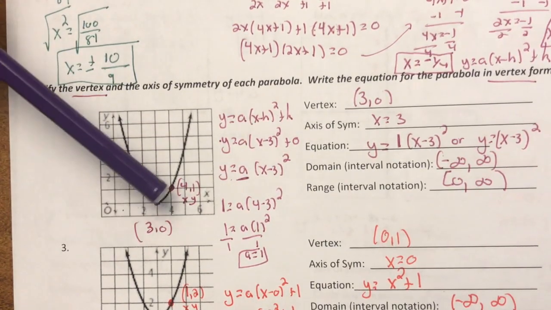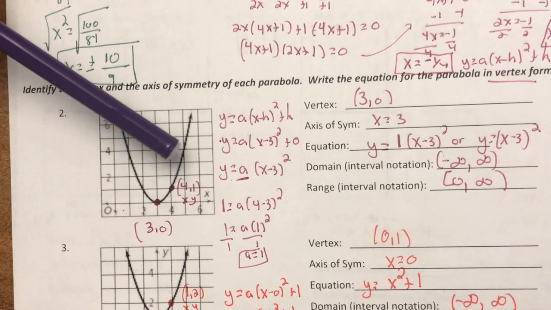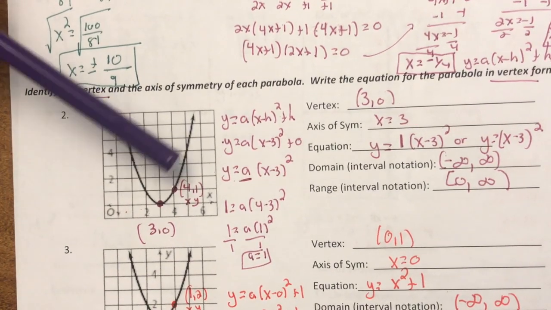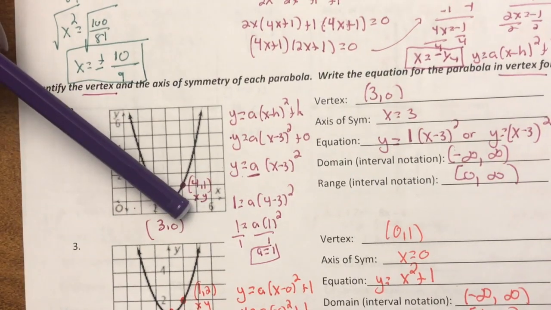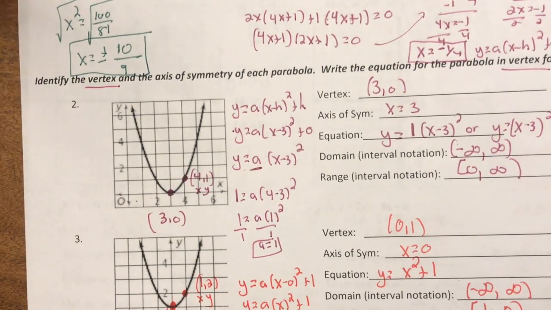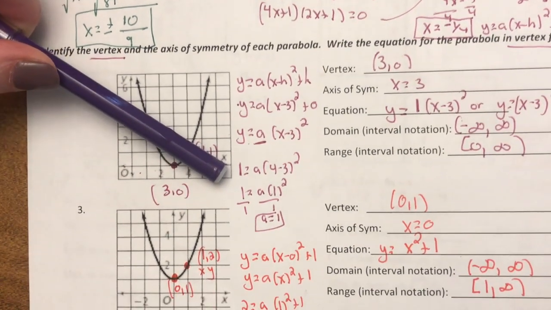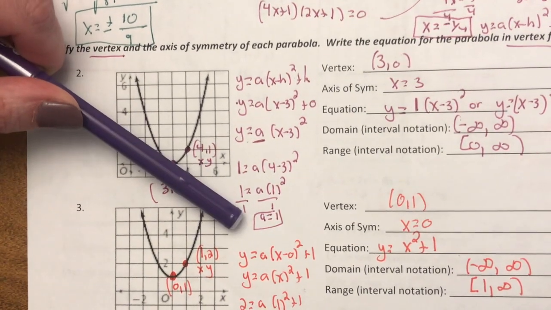So you go to your graph and you pick another point on your graph. You choose any point where the graph crosses at a corner of a square. There's multiple to choose from. I chose 4 and 1, and I plug the 4 in for x and the 1 in for y. And you go through and you solve that. And as you can see, when I solve this, I get a equals 1.